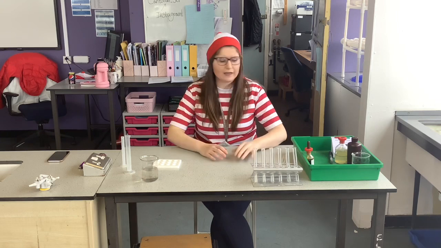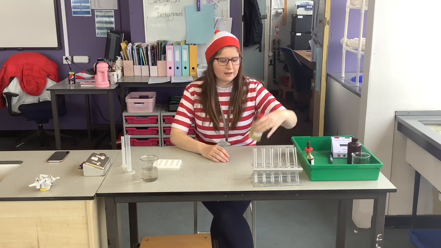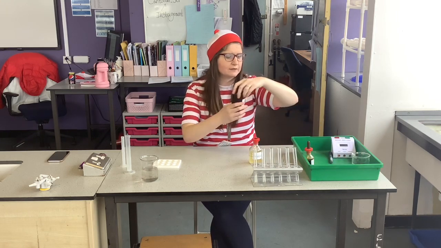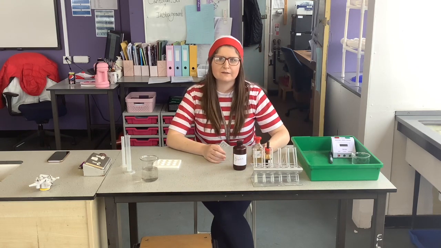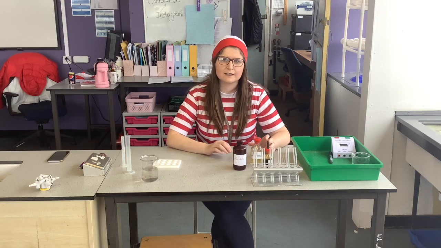In this part we're investigating the effect of enzyme activity. So we're looking at amylase, our enzyme, and how it breaks down starch using iodine. In this investigation, we're going to see how temperature affects the rate of enzyme activity.